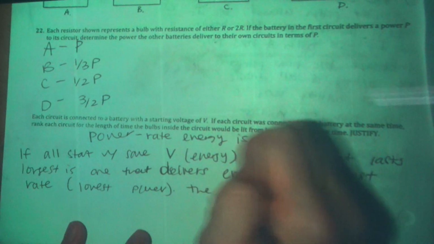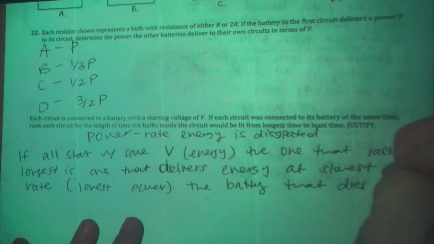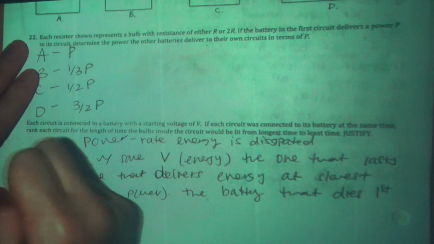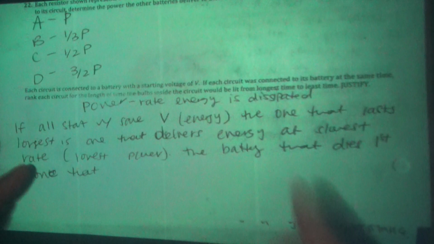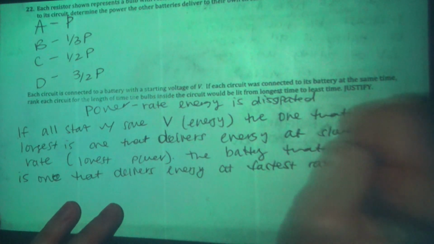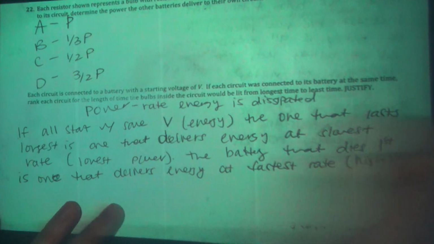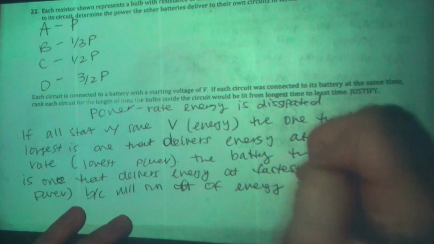The battery that dies first is the one that, sorry, terrible handwriting, but you can hear my words. So the battery that dies first is the one that delivers energy at the fastest rate, which would be highest power, because we'll run out of energy first.